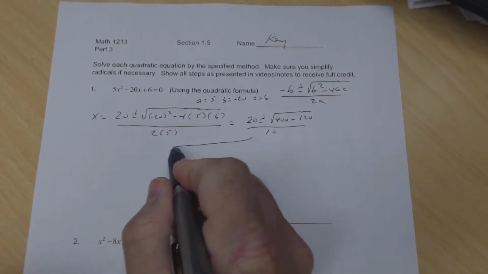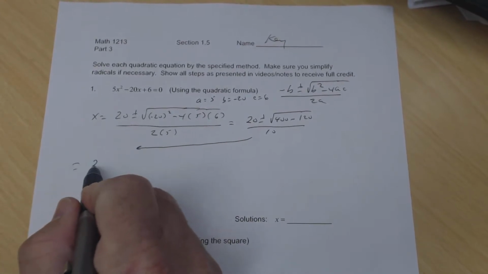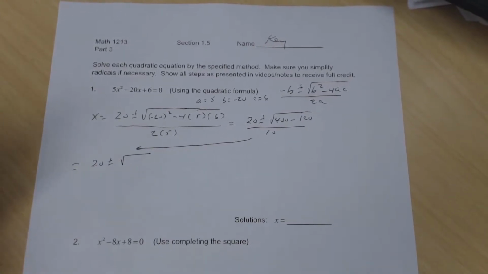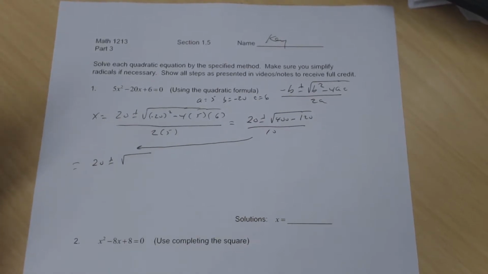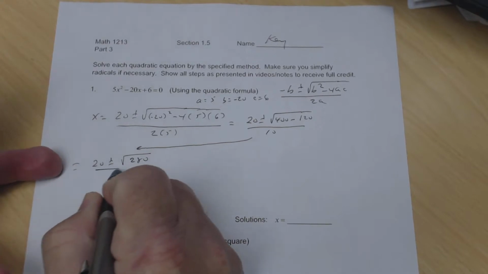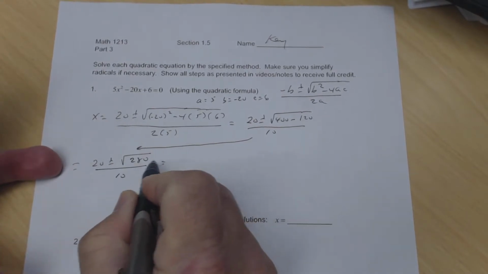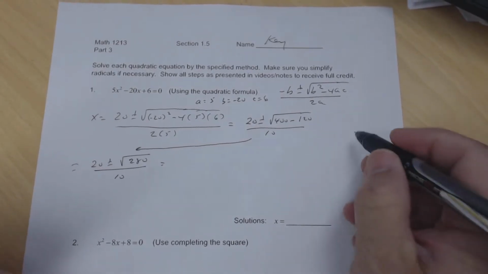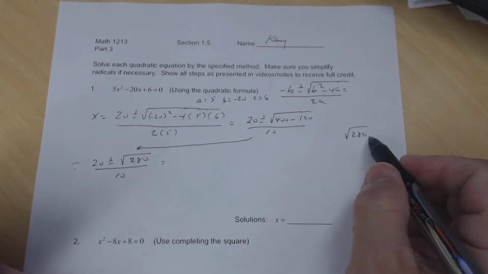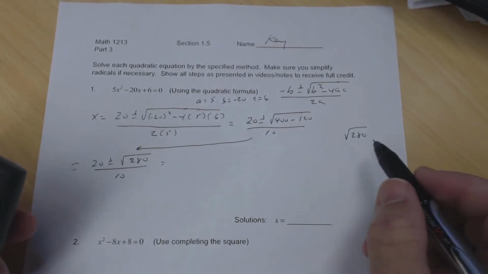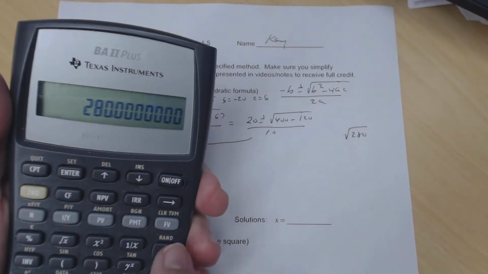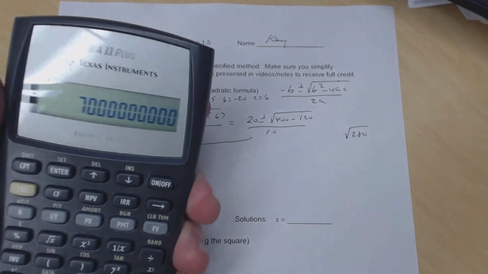So that's going to equal 20 plus or minus the square root of, and then 400 minus 120 should give you 280, divided by 10. Now we got to simplify the square root of 280. So let's go over here and kind of figure out what's the largest perfect square that will go into 280. So let's divide this by 4, see what we get. So I'm just saying 280 divided by 4 gives us that.